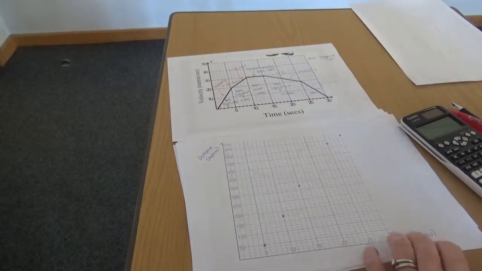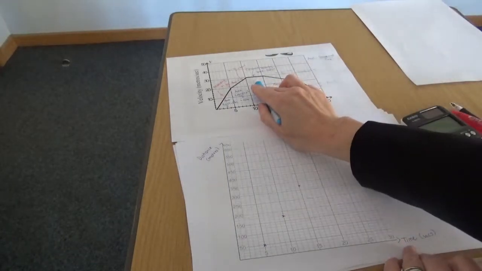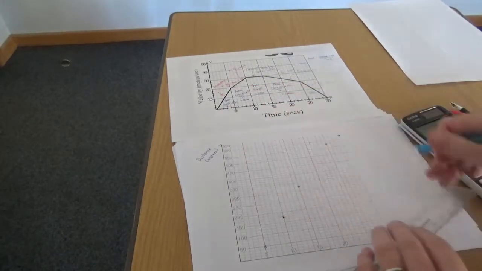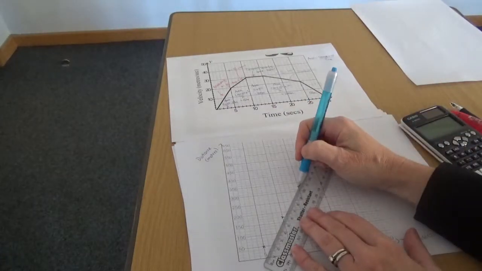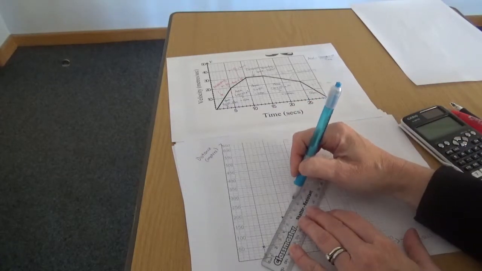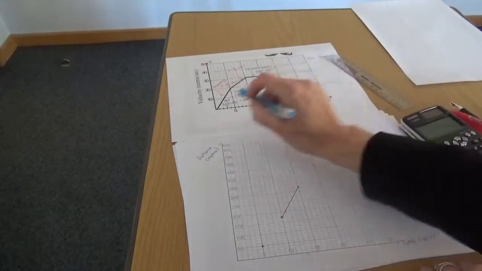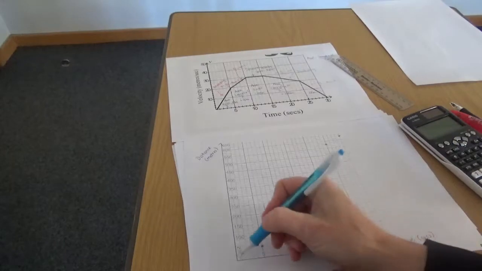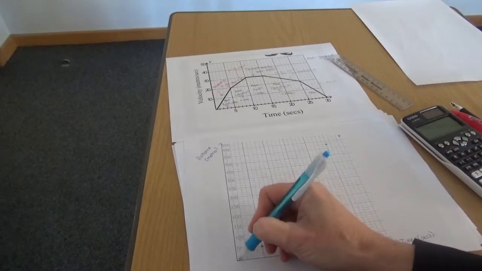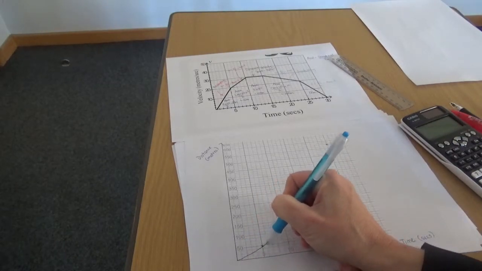Now when we connect these up, we've got a constant velocity between 10 and 15. So it's a straight line on a distance time graph between 10 and 15. The first section is acceleration, which means a concave curve.